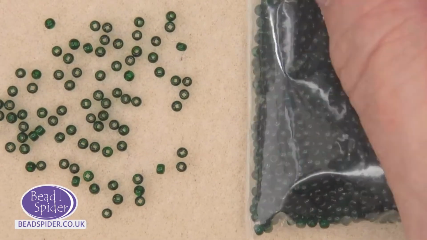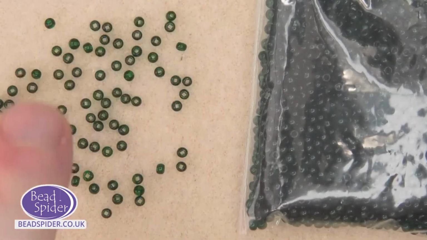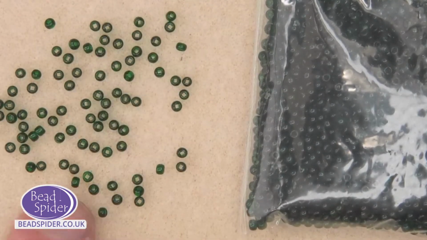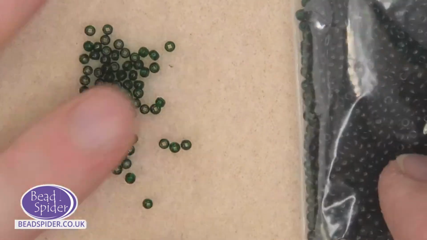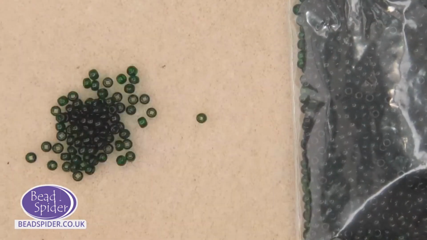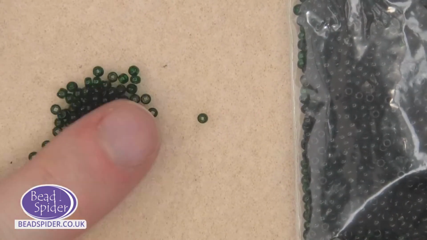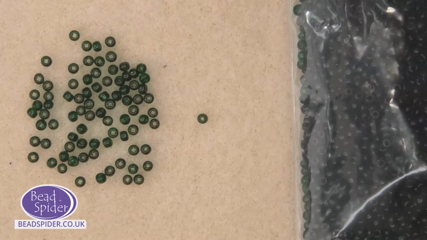There's the difference. You can see as one big mass, it almost looks black, but here you can actually see there is green in there. It does have that different colour to it. Even just by pushing them together, you can see how much darker they look when they're in a pile and there's no light getting through. And then spread them all out, and all of a sudden the colour comes to life. So it's definitely something you need to take into account when you're buying.